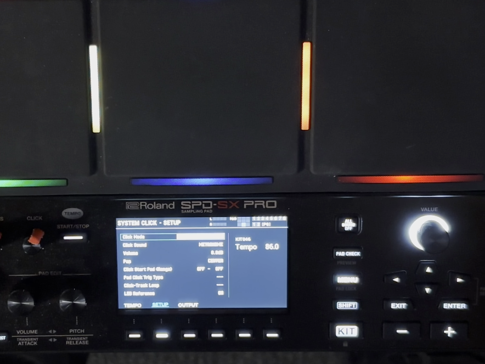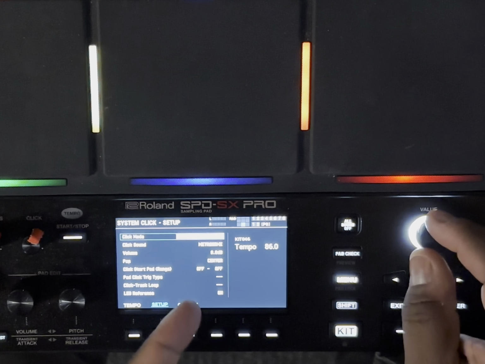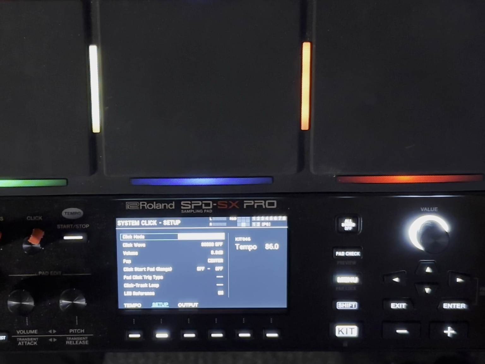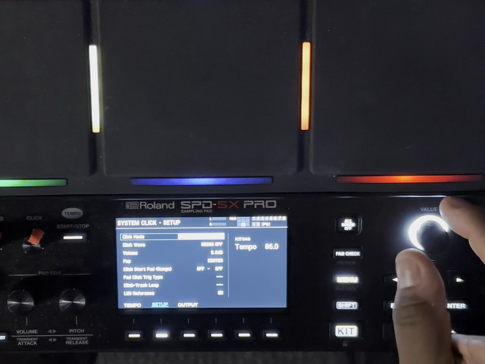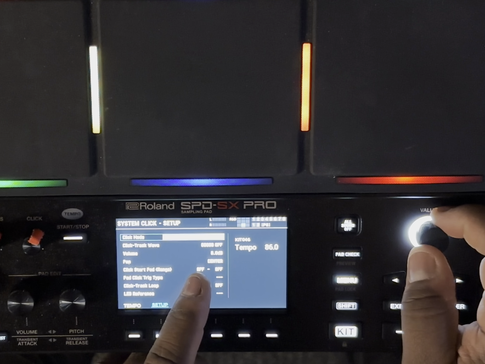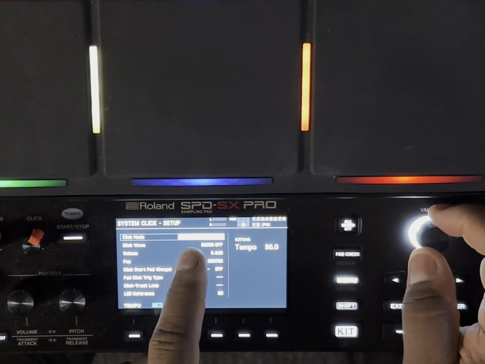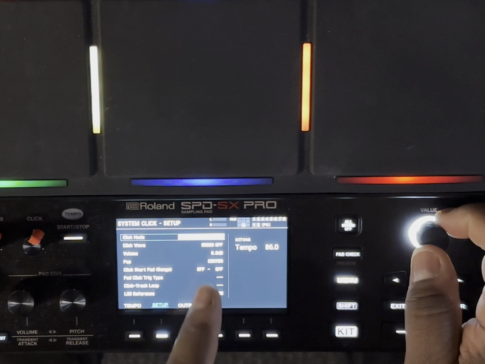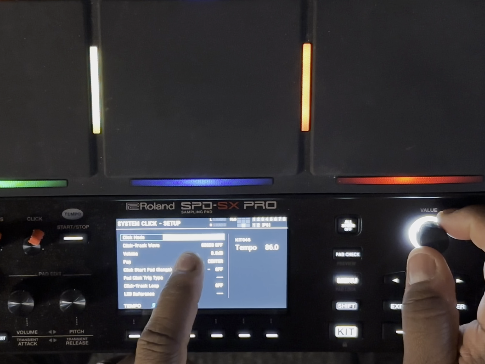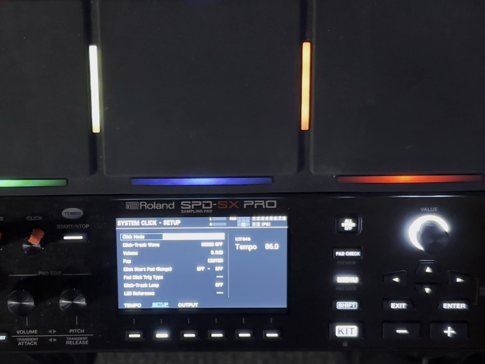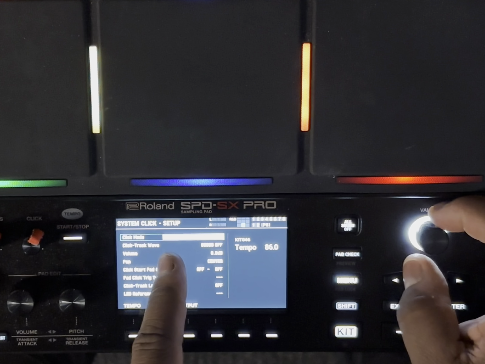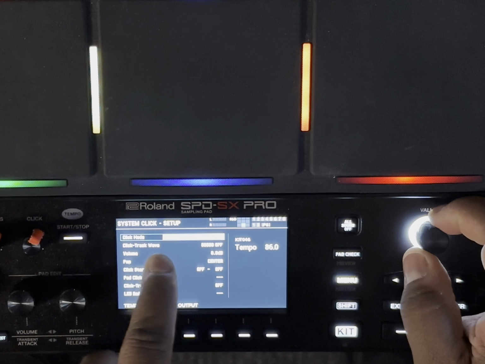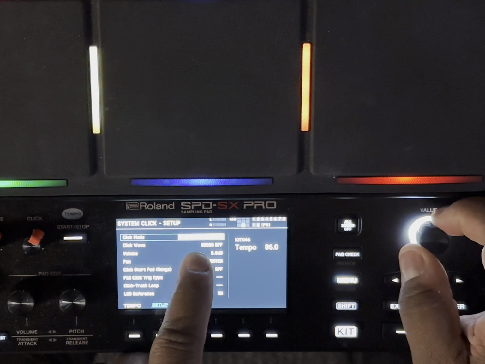Setup. Now, click mode: play internal click, play a wave as a click. So if you got a wave that you want to load up in there, you got your own click sound that you're used to, you can load that in there. And you can play a wave as a click. So play wave as a click track. Again, you select it from this next one right here where it says click track wave. Play wave as a click.